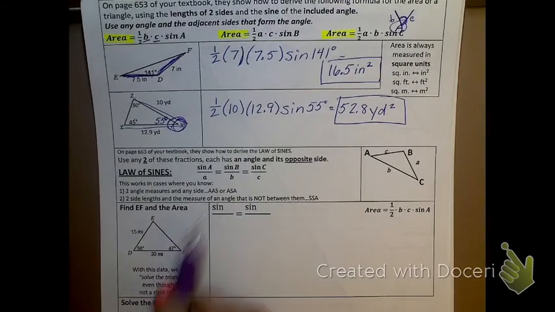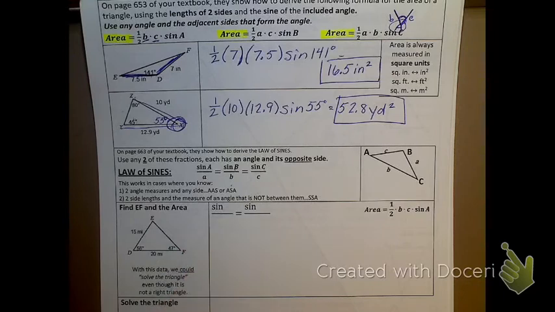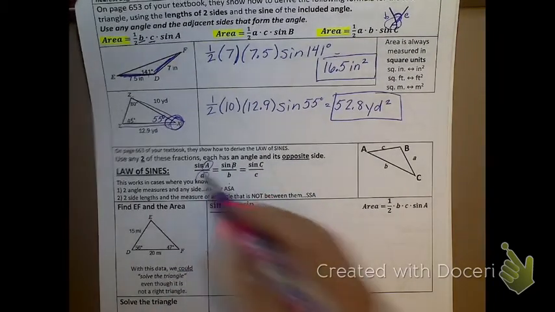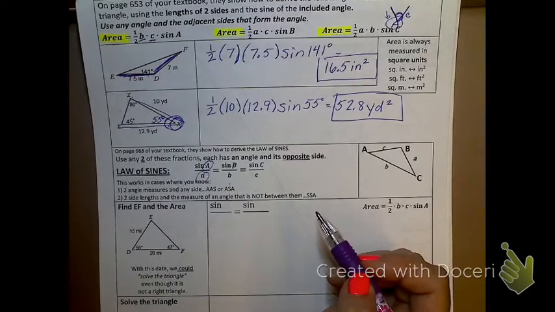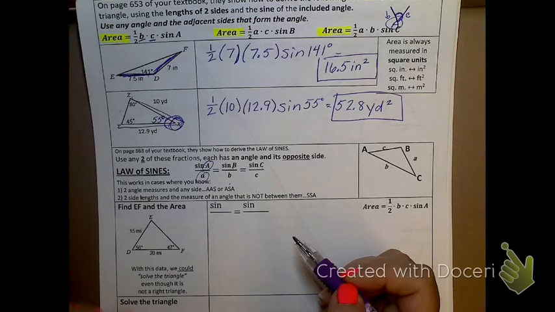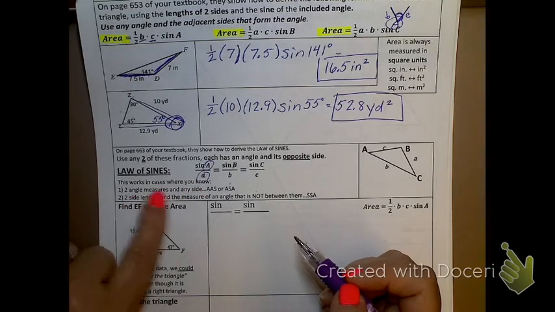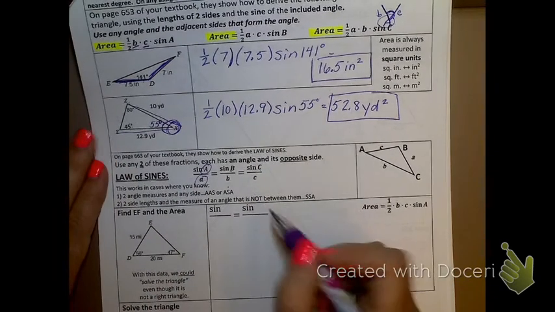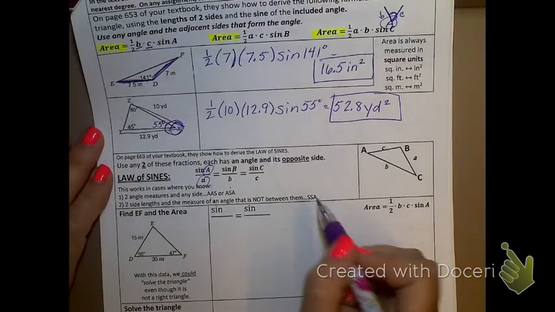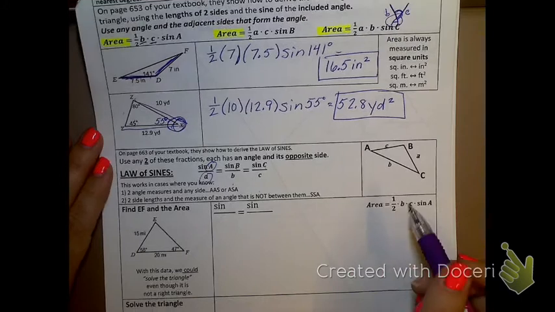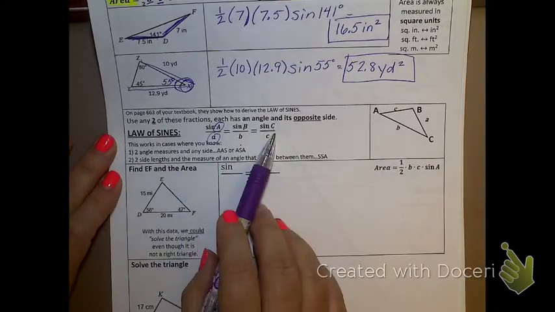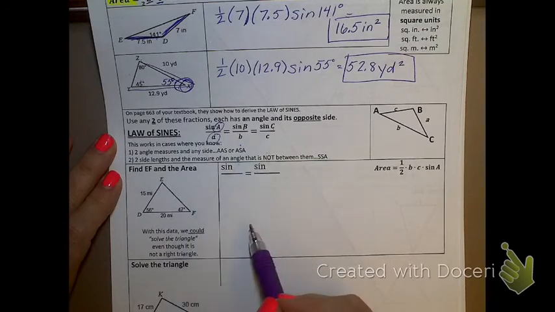Next thing we're going to do is law of sines. Law of sines is a bunch of fractions. And it's always the sine of the capital letter over the corresponding little letter. Now, what does that mean as far as a bunch of fractions? Well, I'll show you when we get to an example. It works in cases where you know two angles and any side, or two side lengths and a measure of an angle that's not between them. We would call that side-side-angle. Okay, so again, here's a formula. You don't need to memorize it. You just need to know how to set up a problem.